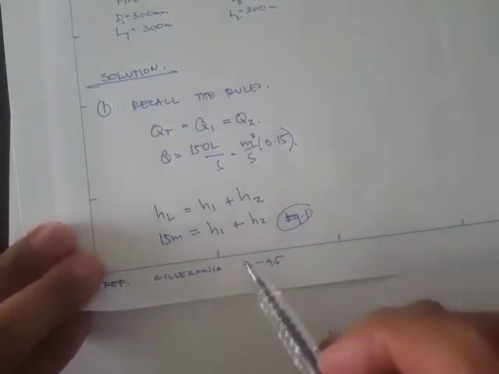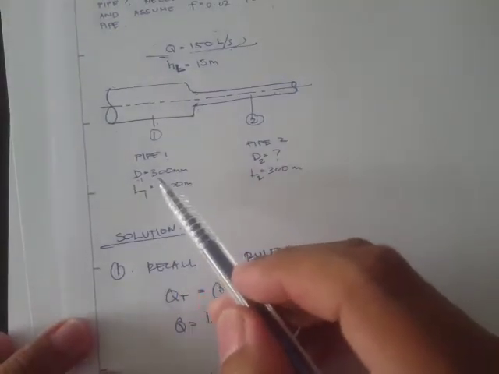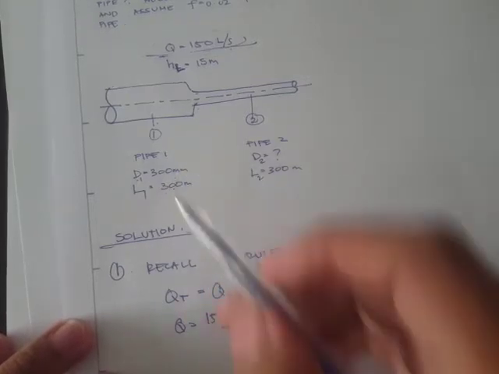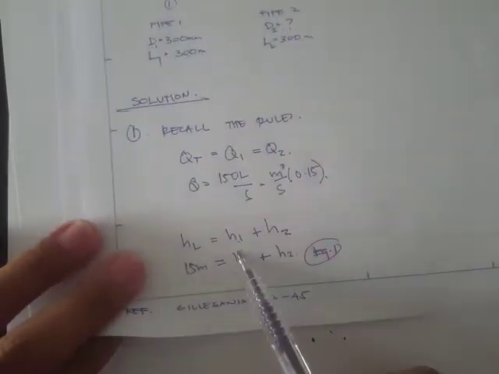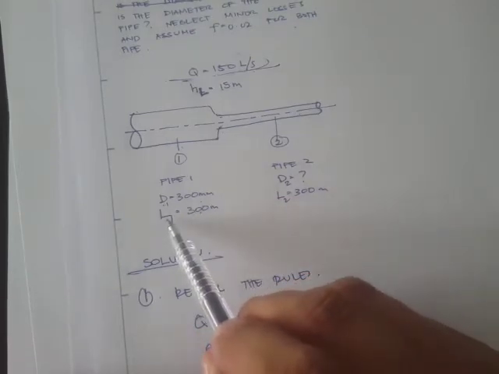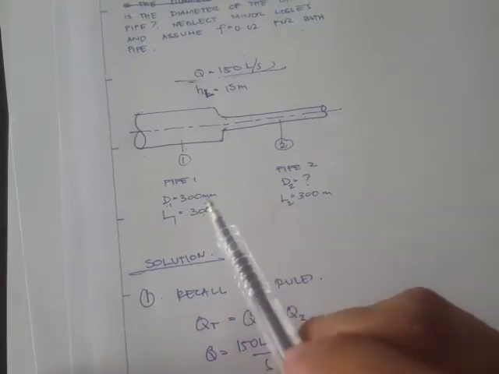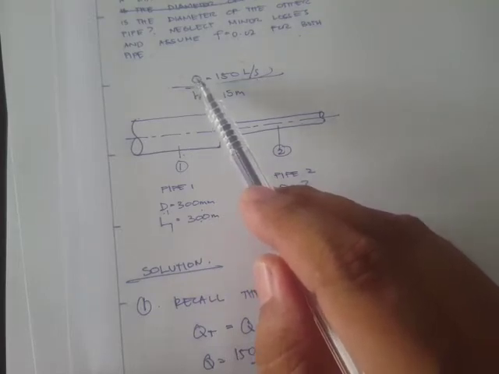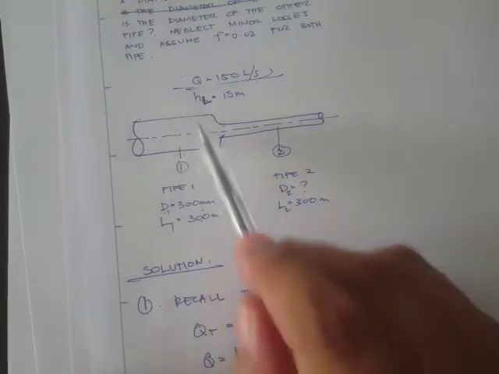Now, if we have complete data of the geometry of the pipe plus the friction factor, then we can solve for the head loss at pipe 1. H1 we can solve because the pipe diameter and the pipe length are given, plus the velocity. We can solve that using our flow rate equation, Q is equal to area times velocity, because we have the diameter, so we can solve for the area.